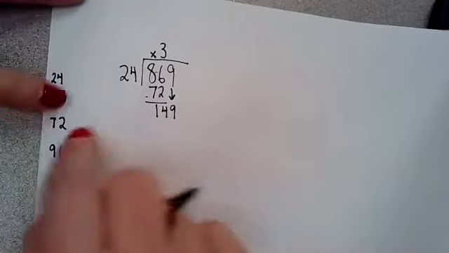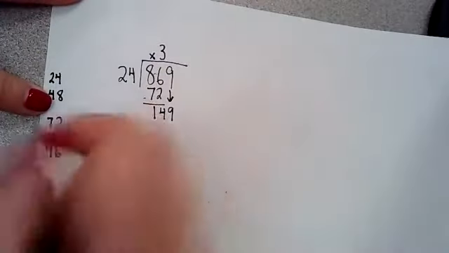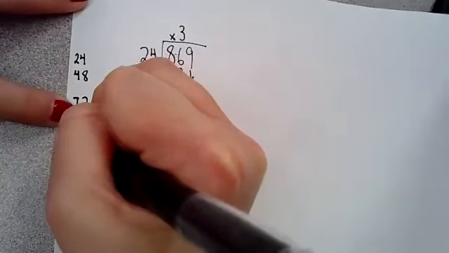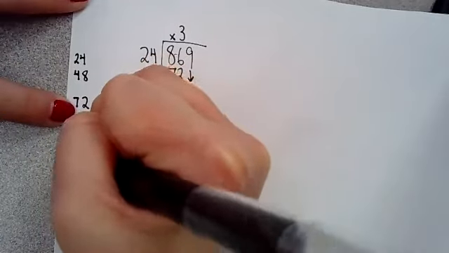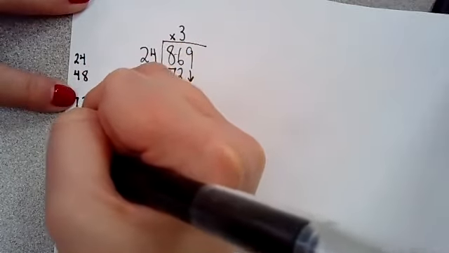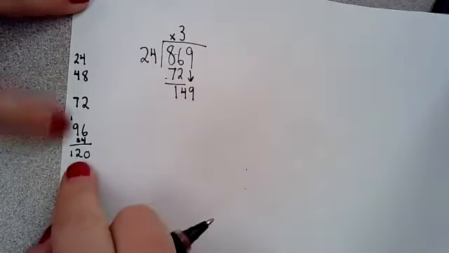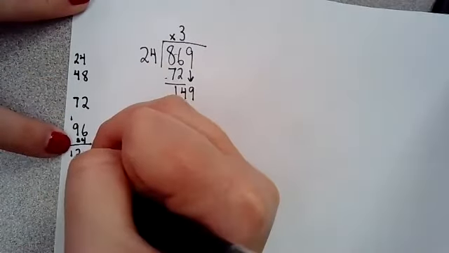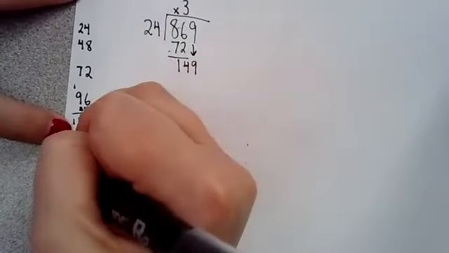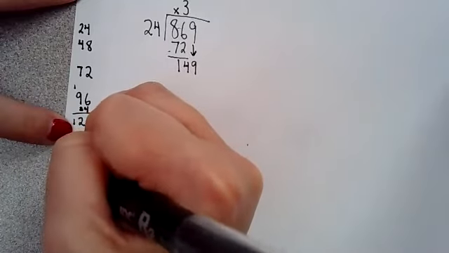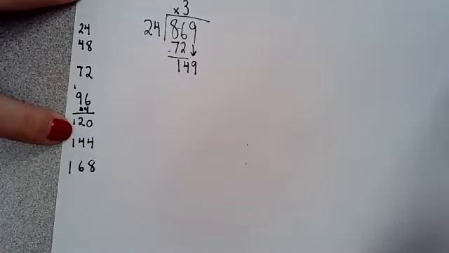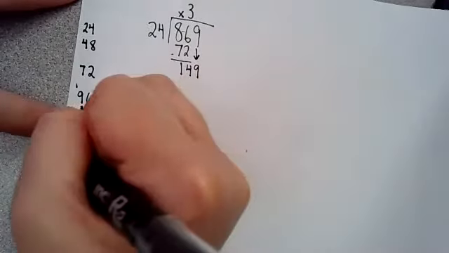Well, let's just try some numbers here, okay? So let's take 96 here and add 24 to it to get another multiple. So that is 0, carry the 1, 10, 12. All right, so the next multiple is 120, plus another 24 is 144, plus another 24 is 168. Okay, so here's our number right here, 144.